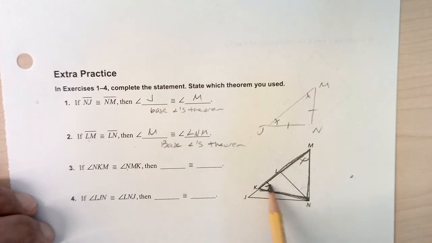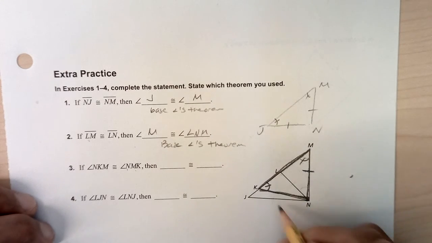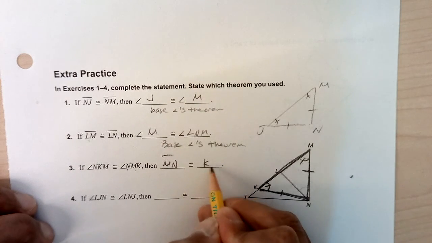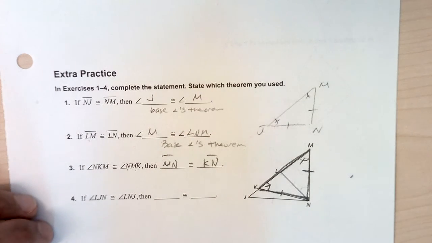But if those two angles are congruent, then the sides opposite those angles are congruent. So side MN is congruent to side KN. And then you would specifically be using the converse to the base angles theorem.